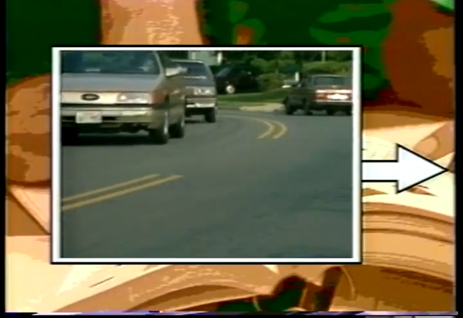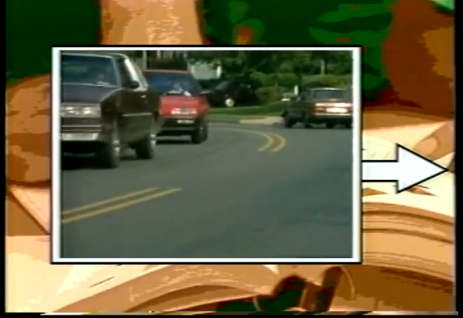Finally, there is roadway data. Where are right-of-way boundaries? What are the horizontal and vertical curve profiles? Are there existing traffic control devices? What is the adjacent land use?